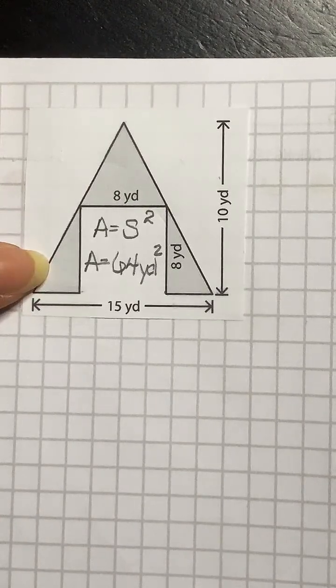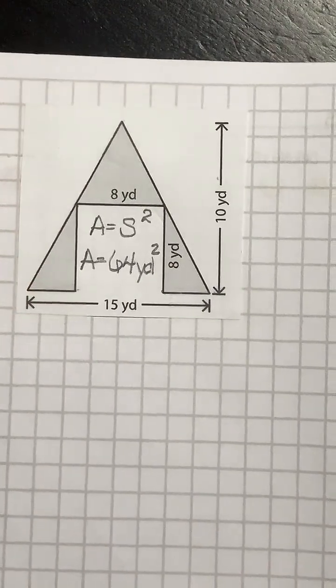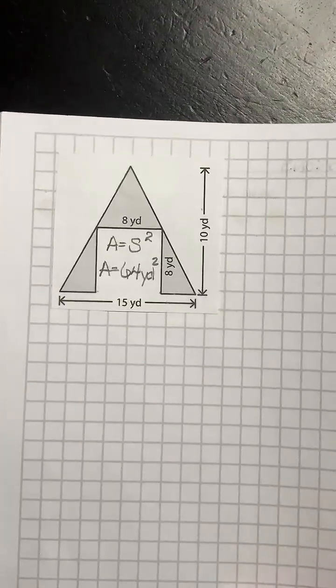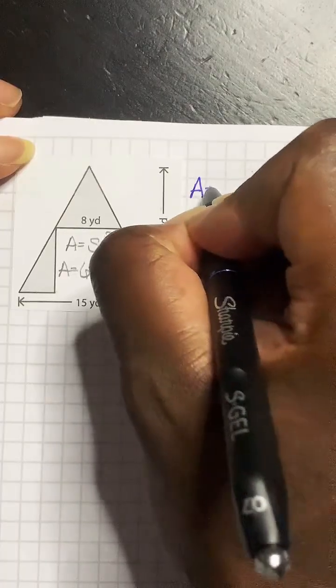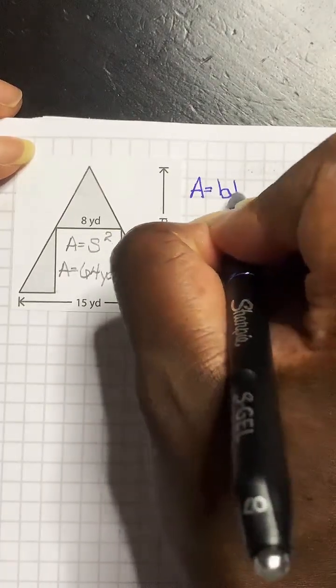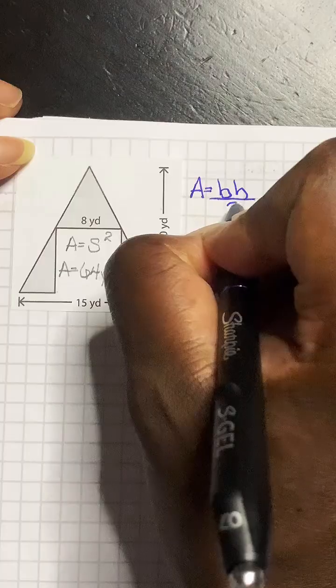Now, what's the area of my triangle? So it's your base times height over 2.